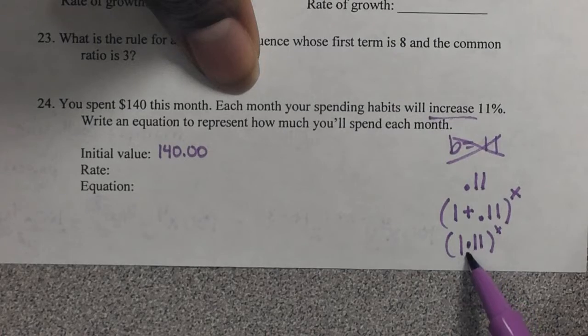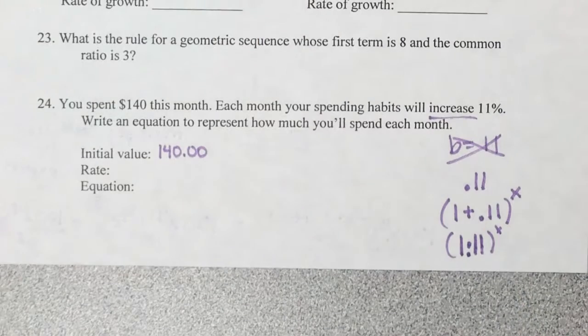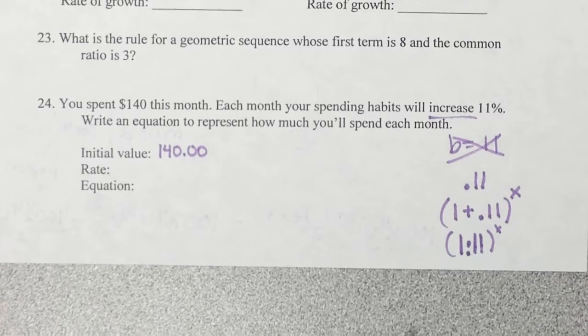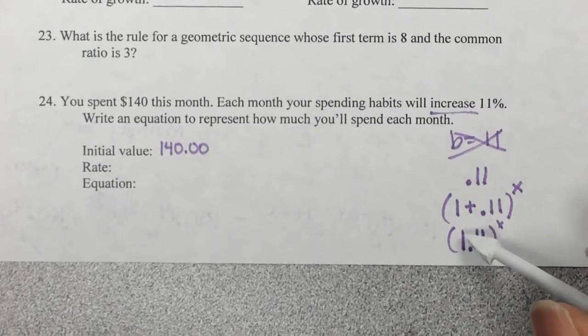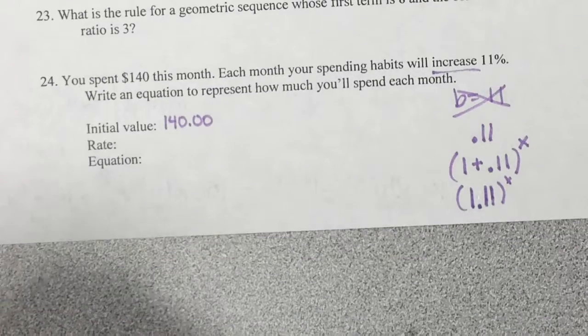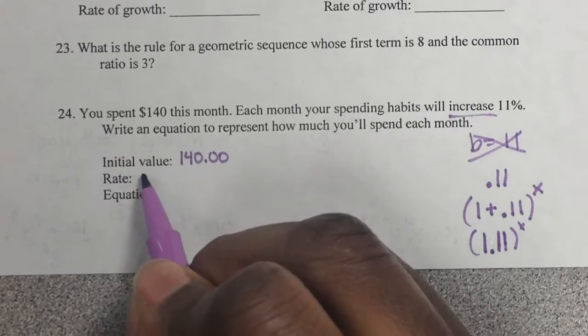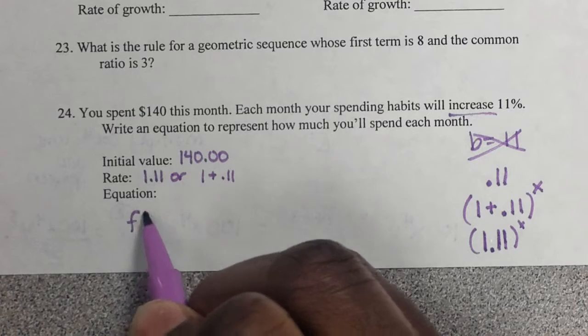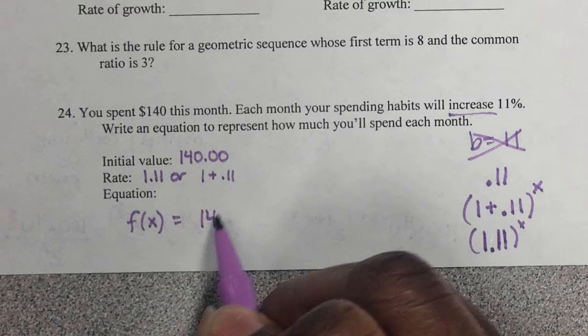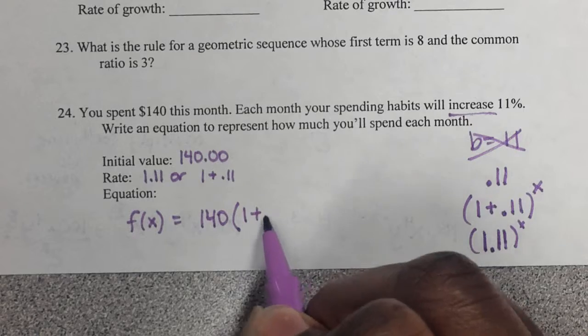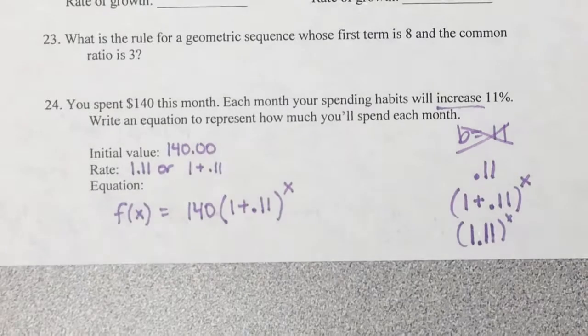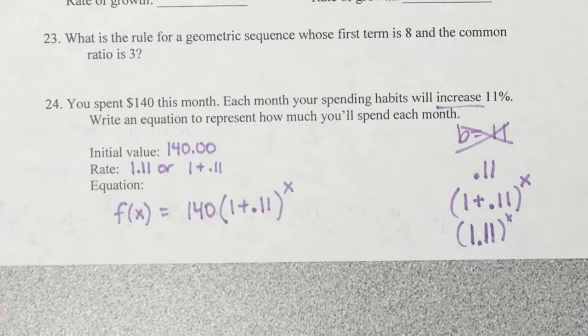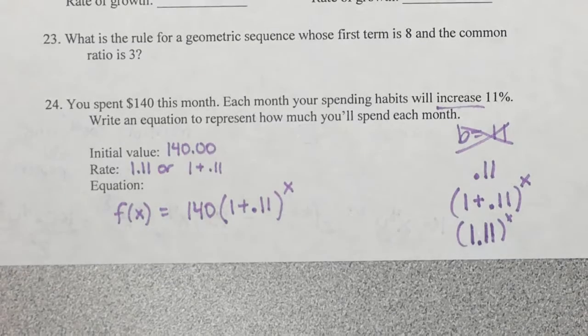That looks like a time. Sorry, the point should be more like down here. Now it looks like a clock. It should be 1.11. So when you're writing your equation, the rate that we would write in our equation is 1.11 or 1 plus 0.11. So the equation would be the function equals 140 times 1 plus 0.11 to the power of x. Any questions?